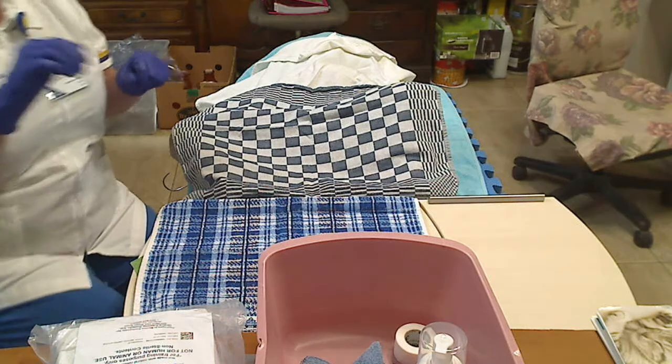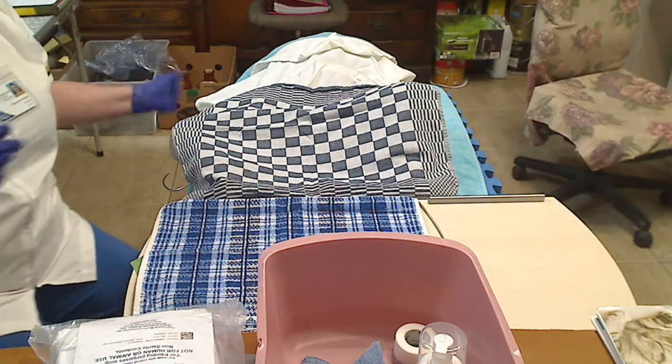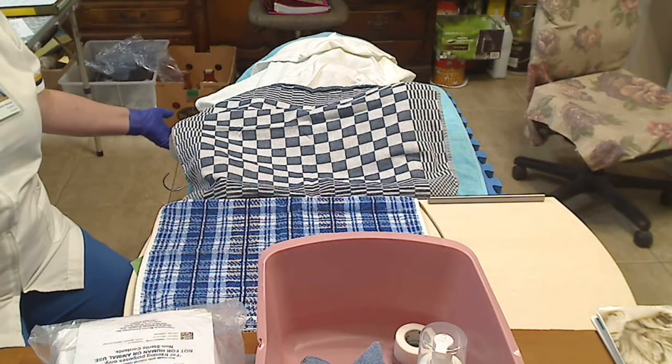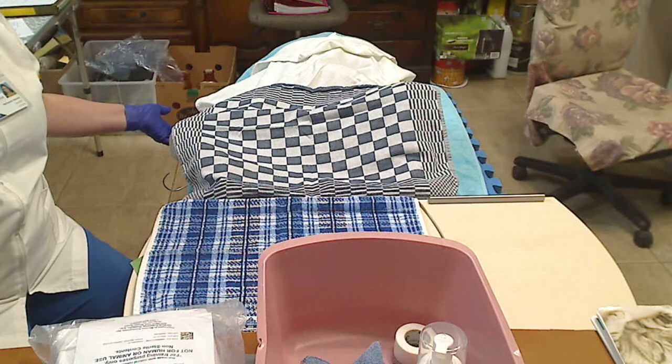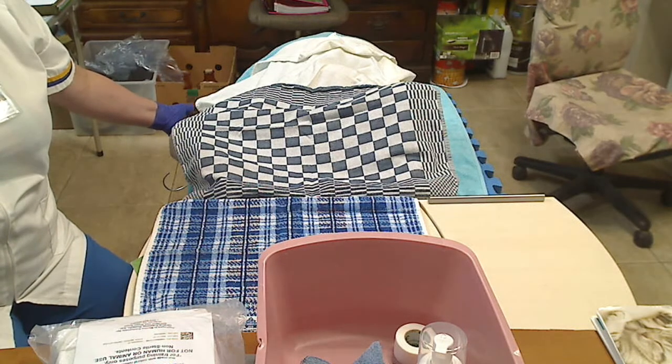So the first thing I need to do is to make sure that Anna is at the right height. So I'm going to go ahead and raise her bed so that it does not hurt my back while I'm doing this procedure.